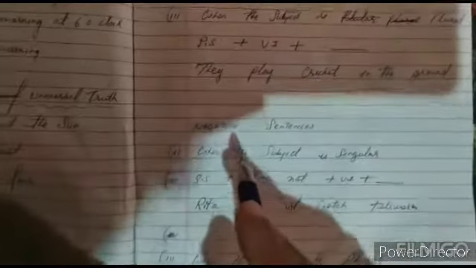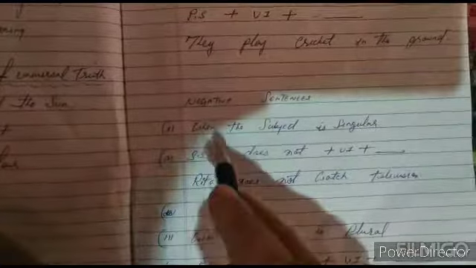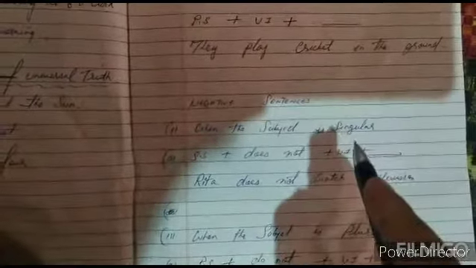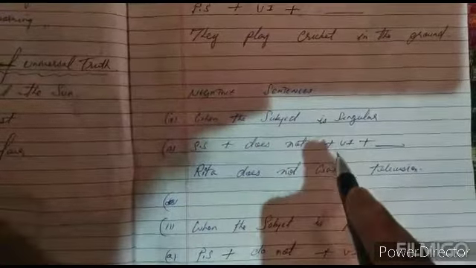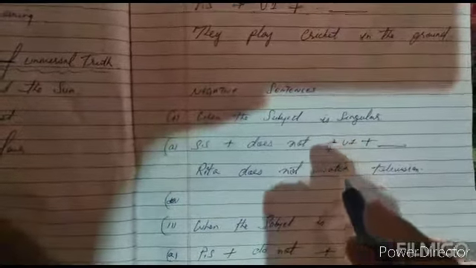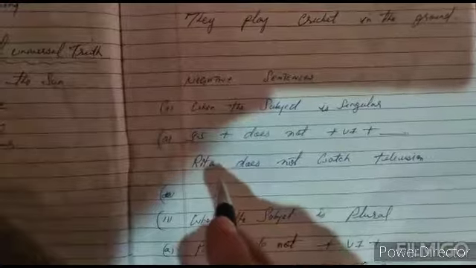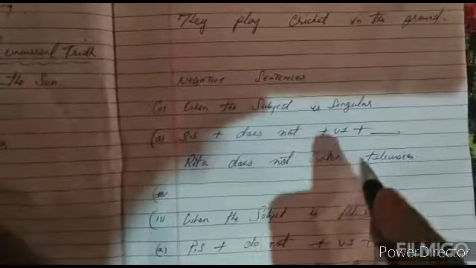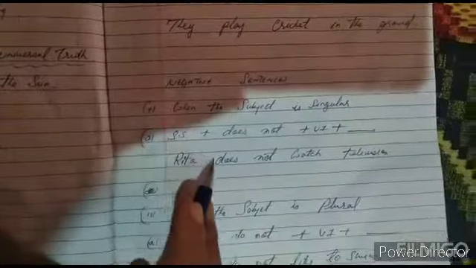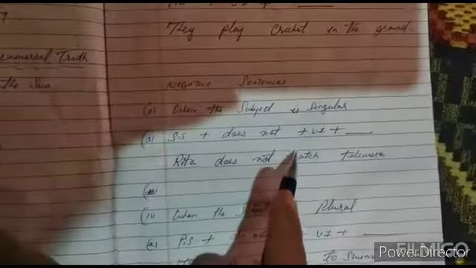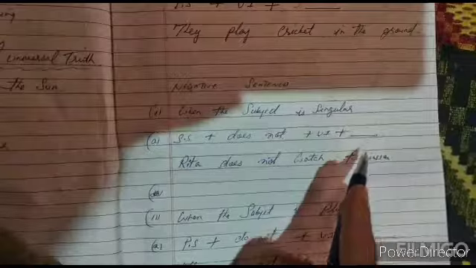Now, in terms of negative sentences, when the subject is singular: subject plus does not plus first form of verb plus object. That means your sentence will be: Rita does not watch television. Rita is a singular subject, SS plus does not watch television.